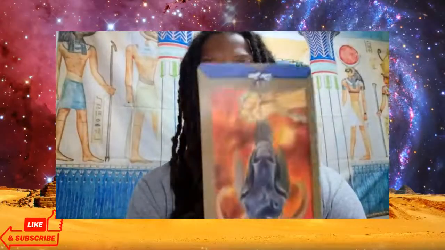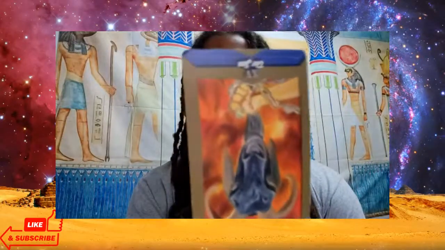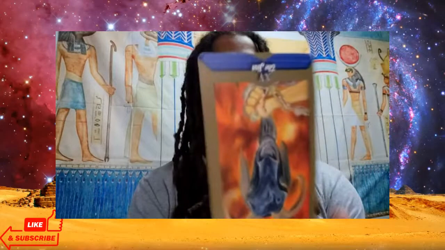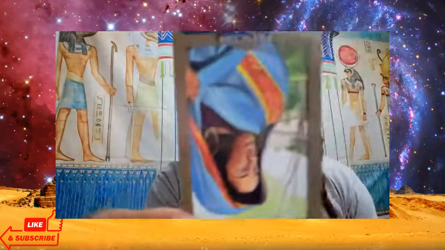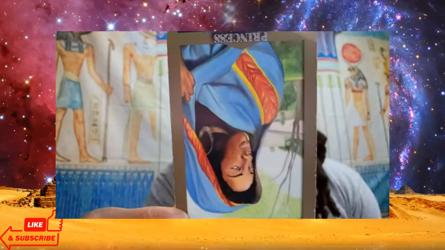So a lot of you are dealing with a negative situation. And based off the spread, some of you have been feeling like no matter what you do, nothing adds up or turns out in your favor. And that's what's going on now. But then this is the current conditions. Princess of Wands reversed.